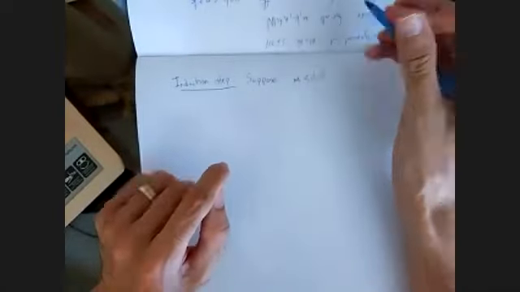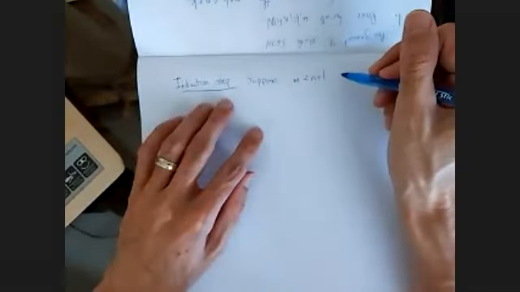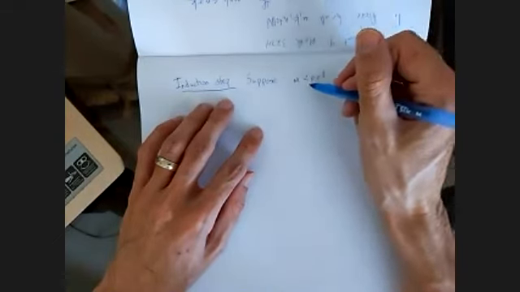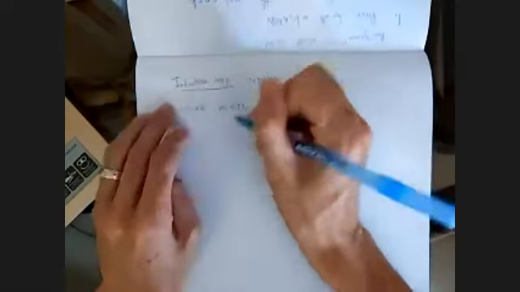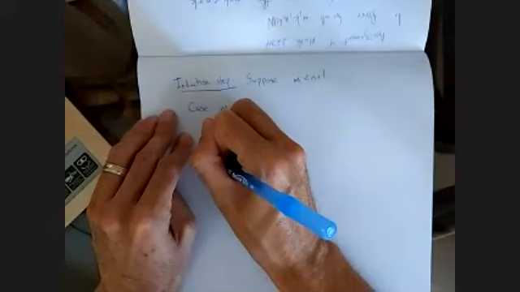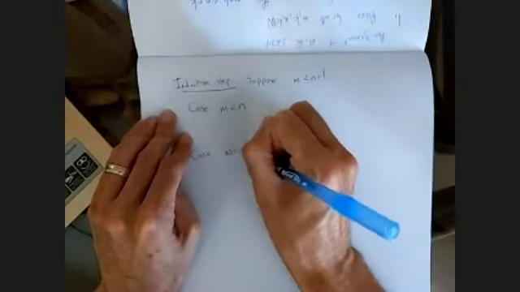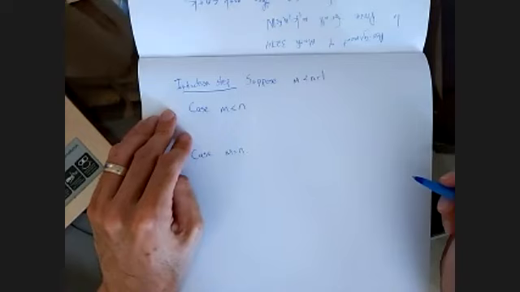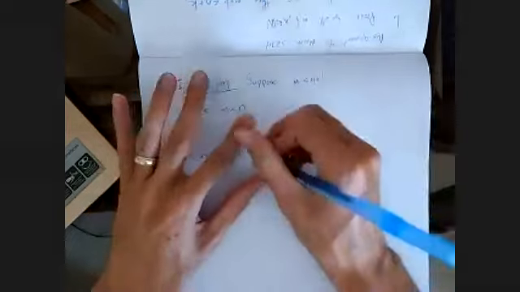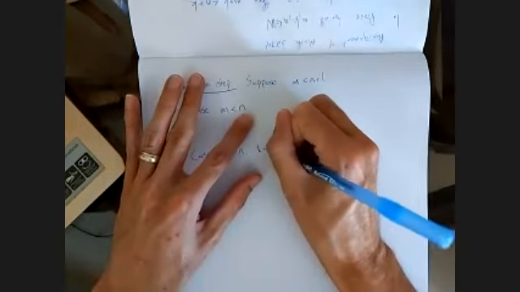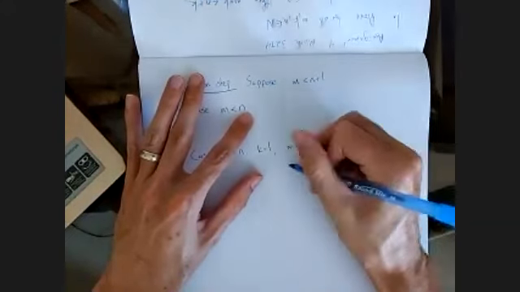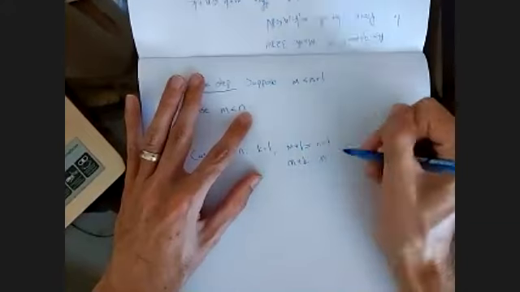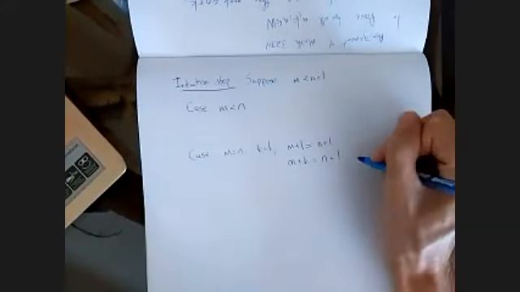And now we know from class that if m is less than n plus 1, it's either less than n or it's equal to n. Well, the case m equals n is clear. We should just take k equals 1. Take k equals 1, then m plus 1 is n plus 1. So we've solved the equation n plus k equals n plus 1. Okay.